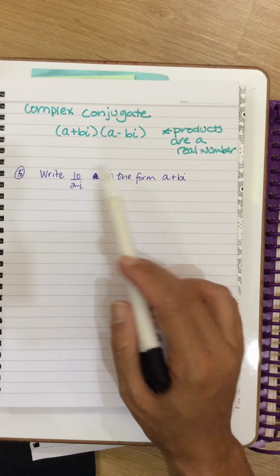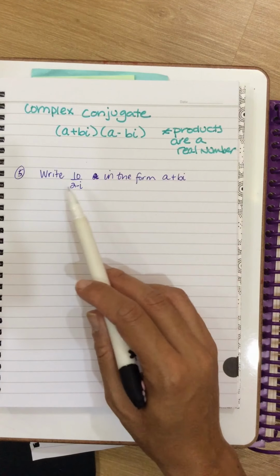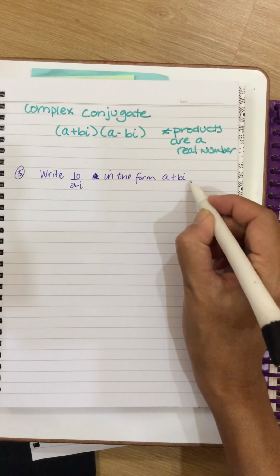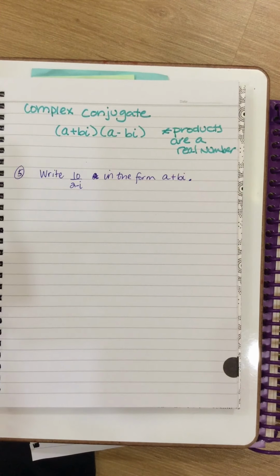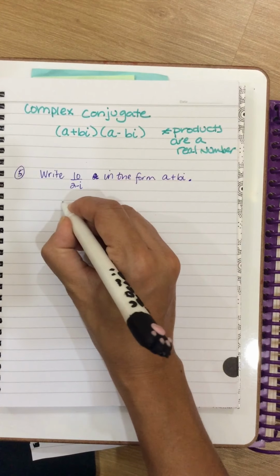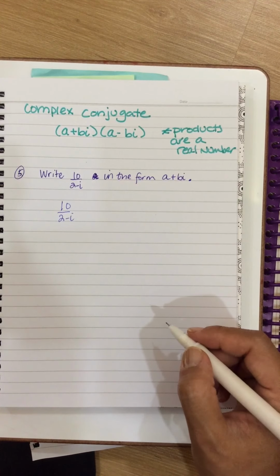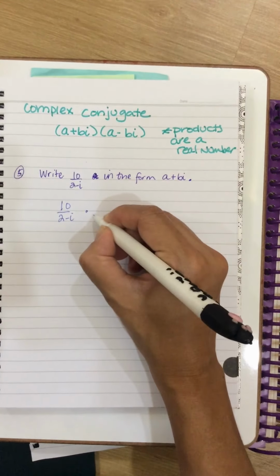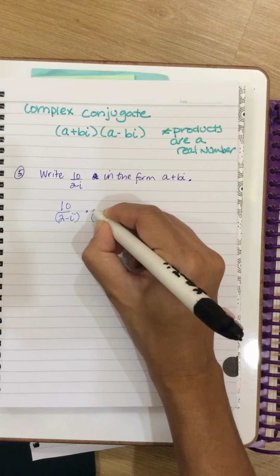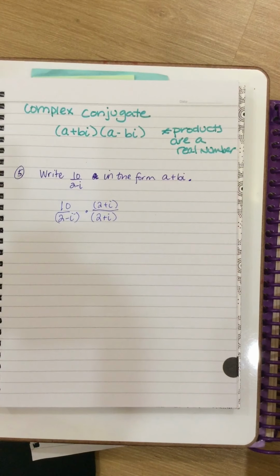So it helps us a lot when we have these quotients and we're trying to get rid of denominators. We use that a lot in calculus. So for example, if I have 10 over 2 minus i, they want us to write it in the form of a complex number. So the way we are going to do that is multiply by the complex conjugate, right? So if I have 10 over 2 minus i, what is the conjugate of 2 minus i? It's 2 plus i. So I want to multiply this denominator times 2 plus i. The problem is whatever I do to the bottom of this thing, I also have to do to the top, right?